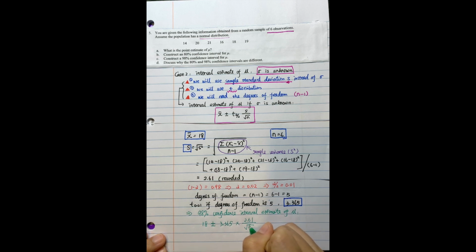Okay, so the sample size is 6. So finally, we can find out this interval lies between 14.41 to 21.59. Okay, so this is the answer for part C.